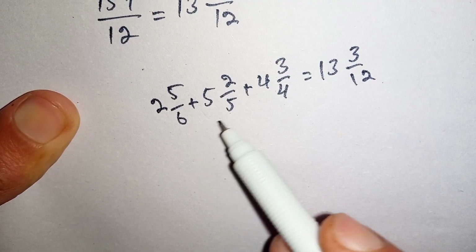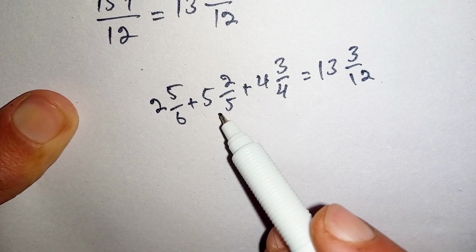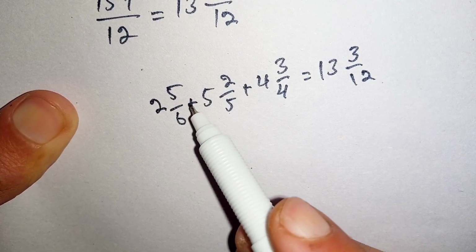So if there are any number of terms with different denominators or the same denominator, you can add them up with this method.